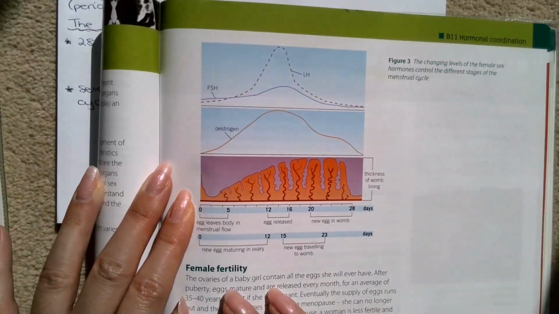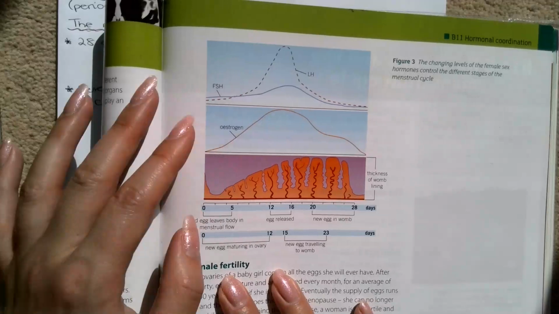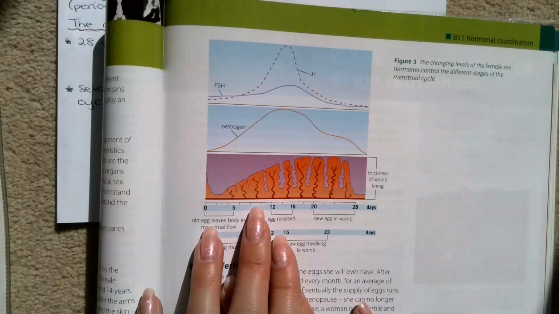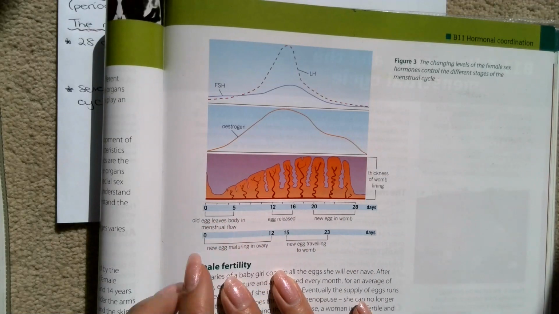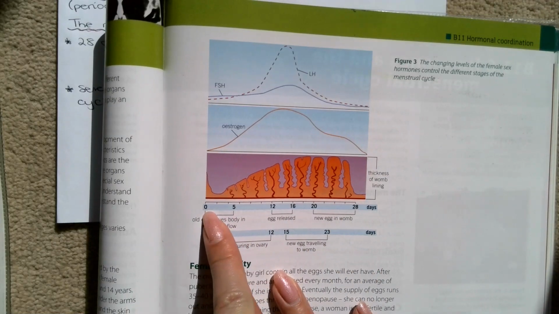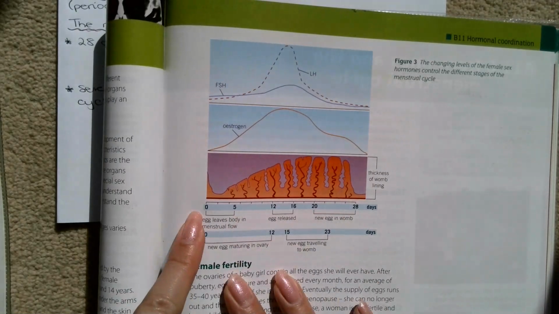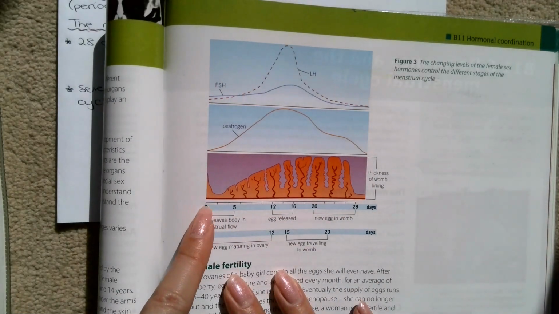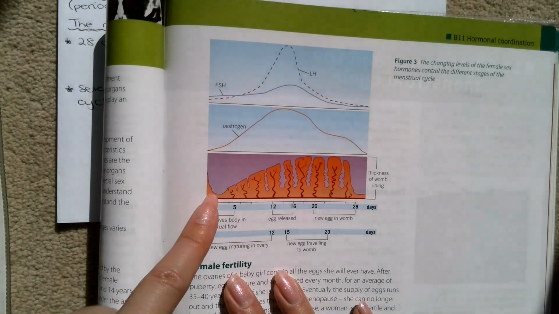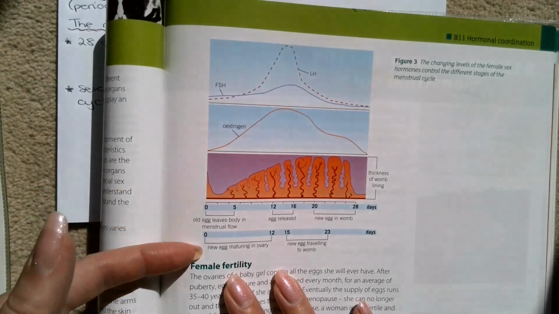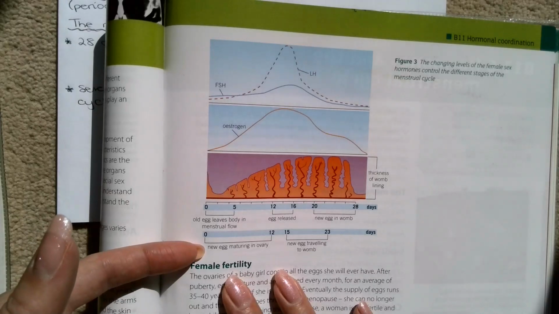This shows the levels of hormones that are released at certain times. But we're going to look at the lining of the uterus to start off with. We've got a time scale on here from 0 days to 28 days. 28 is the end of the cycle. Day 1 is the start of it. So we can see that the lining of the uterus is low because they've just had a period at this point. And at the same time, a new egg is maturing in the ovary.